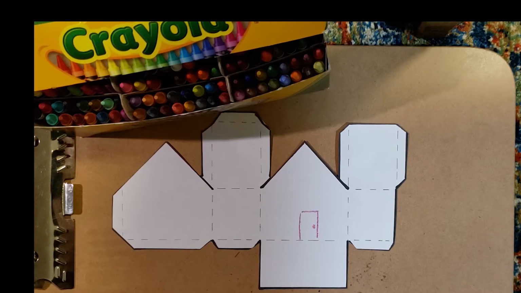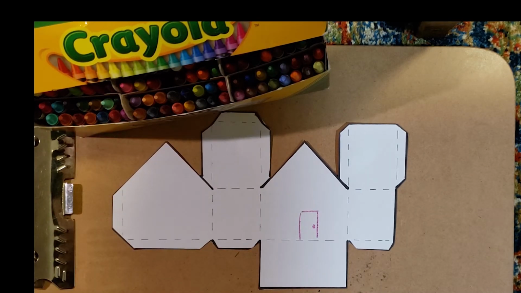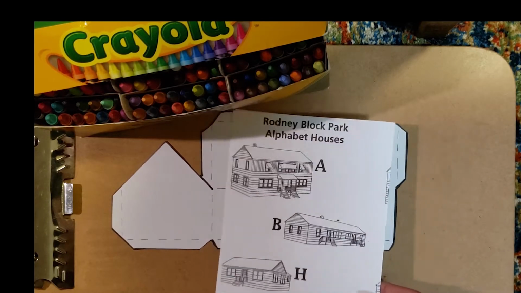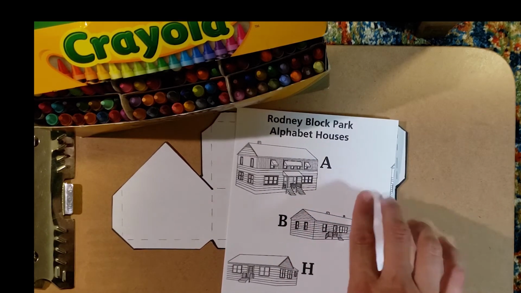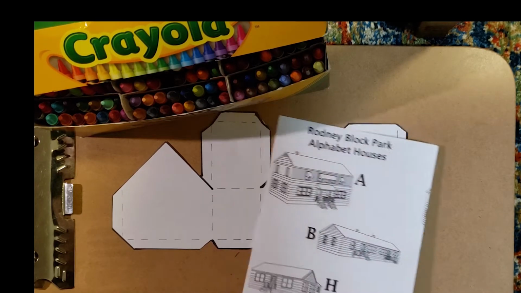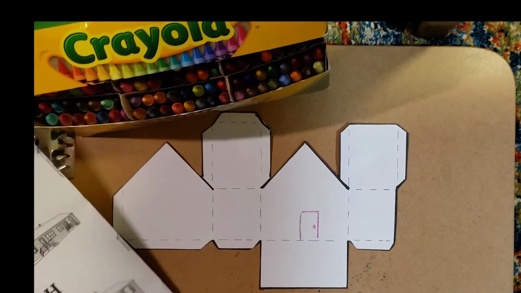Now, since we're making alphabet houses, we do want to try to think about what makes houses in Richland unique from other houses. And somewhere on our website, we're going to have some handouts that show you what the different types of alphabet houses look like. The one I've got at my house right now looks like this, and it shows you the four different types: the A house, B house, H, and L. And so I think I am probably going to go ahead and make this one an L.